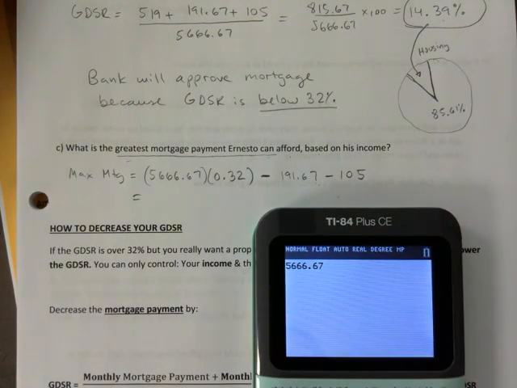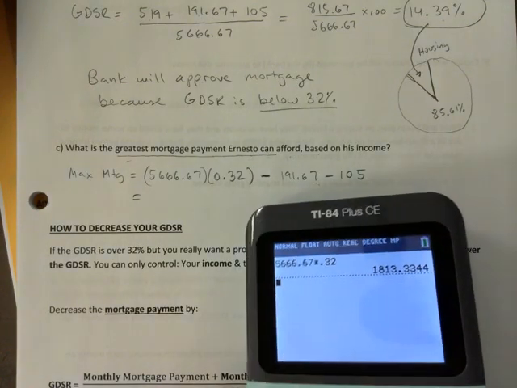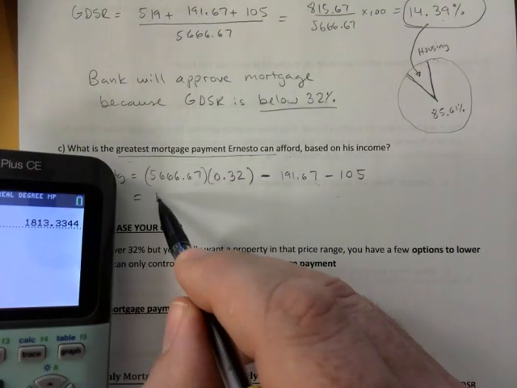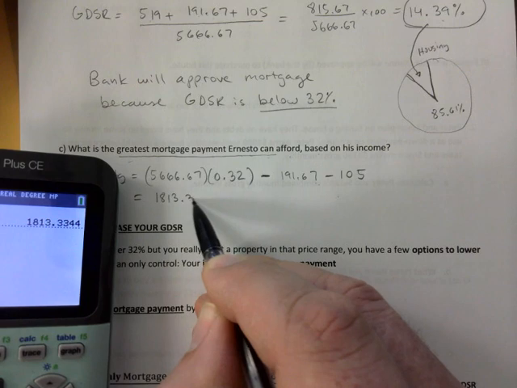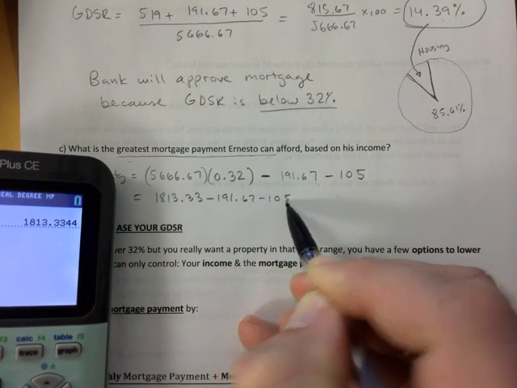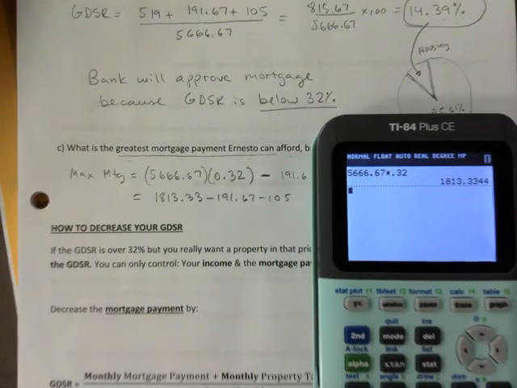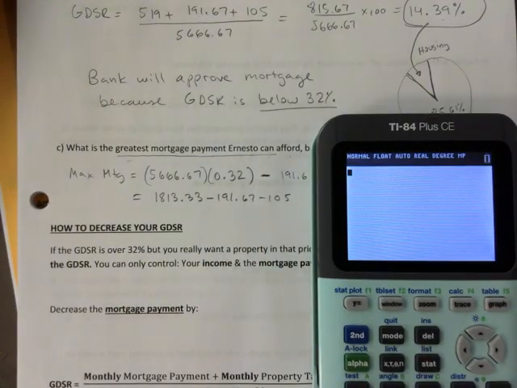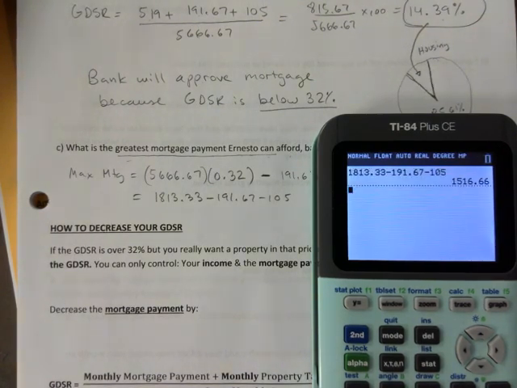5666.67 times 0.32, I should say. So that is how much I can spend on housing. So 1813.33 minus 191.67 minus 105. There it is.